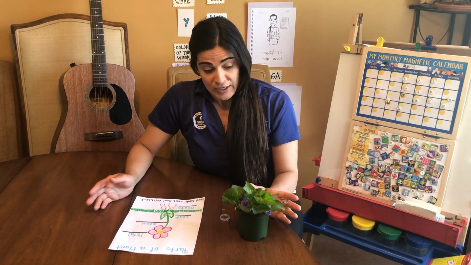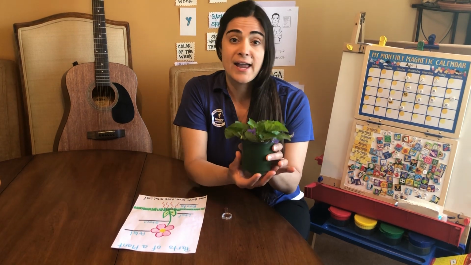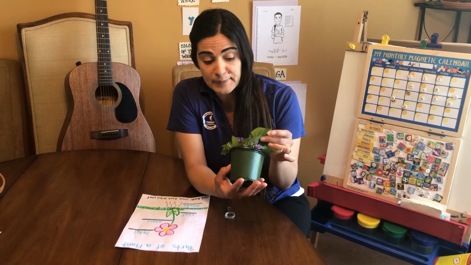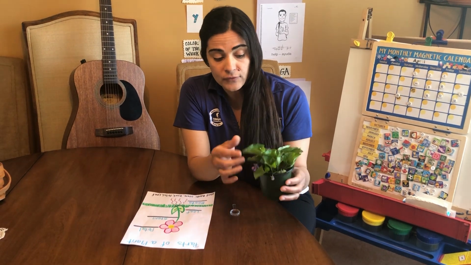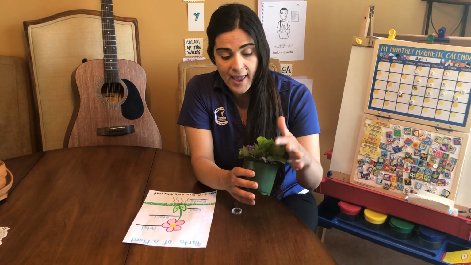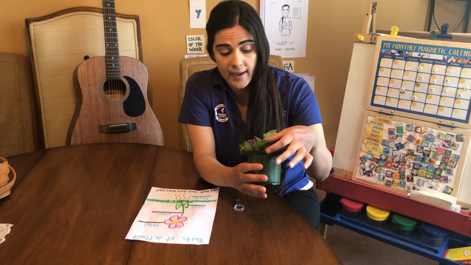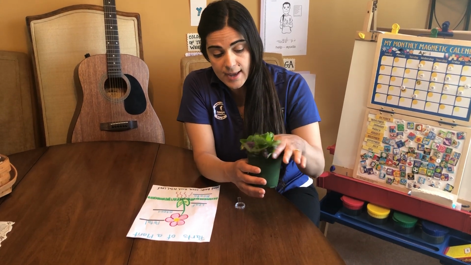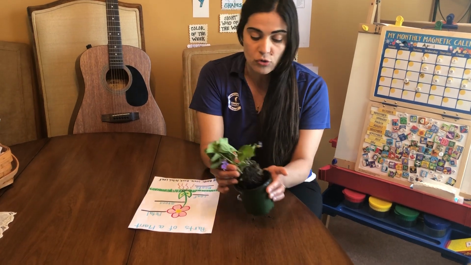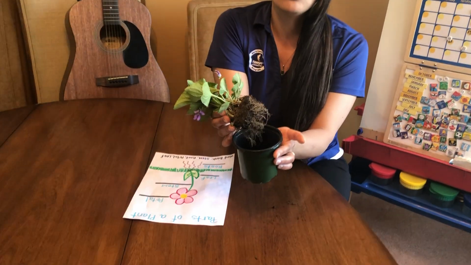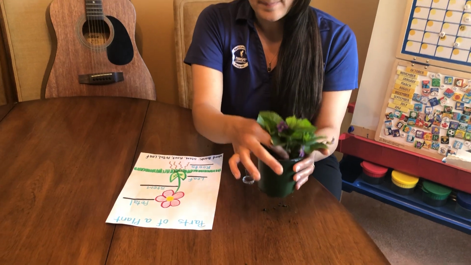So let's get started. So I just went outside and I picked this out of my garden. It's just a cute little purple flower, and I have the leaves here. I have the flower petals, the stem, and I didn't plant it in the dirt all the way just so I could show you the roots.